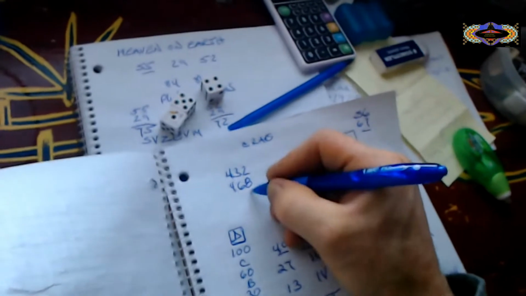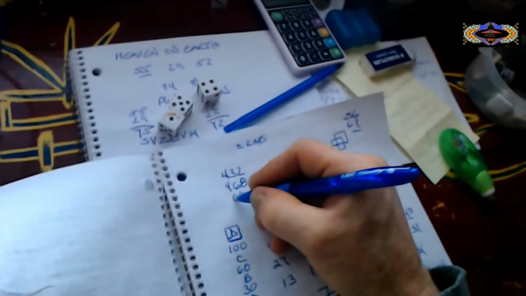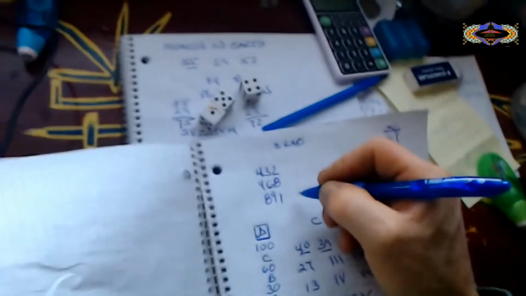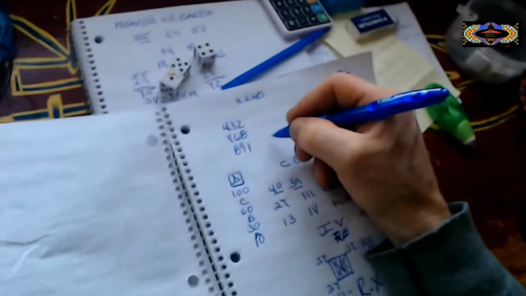The reverse, 198, 891. There's 791 and there's 891.